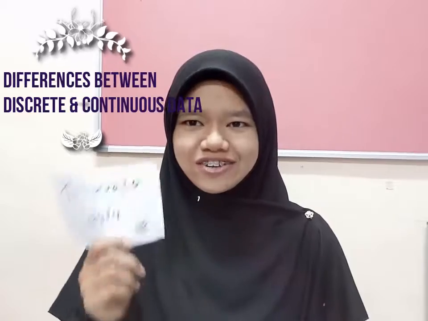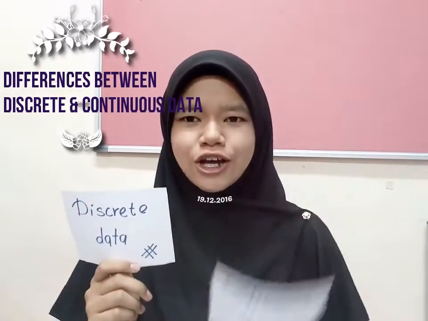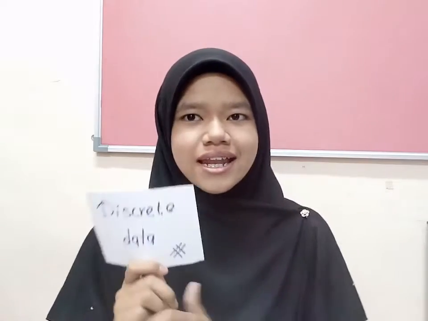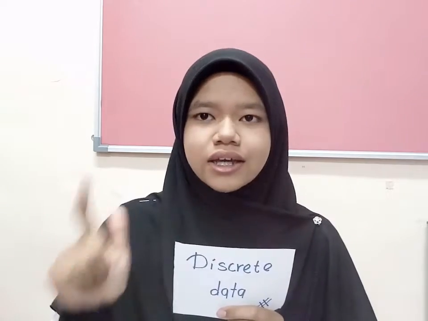Differences between discrete and continuous data. Discrete data. It's said to be discrete if the values belonging to the set are distinct and separate. It is countable data but not measurable. There are two types of discrete data, which are numeric or numeral data and category. In category, they are nominal and ordinal.